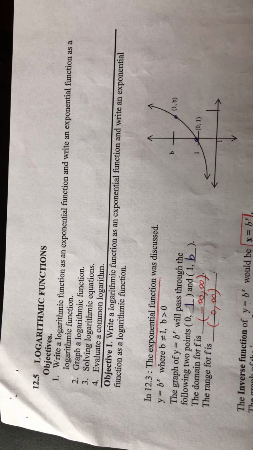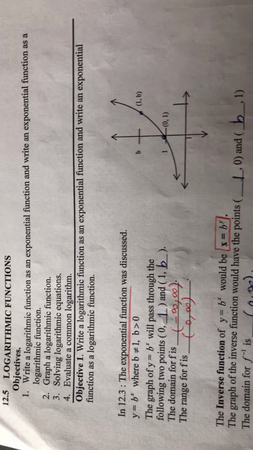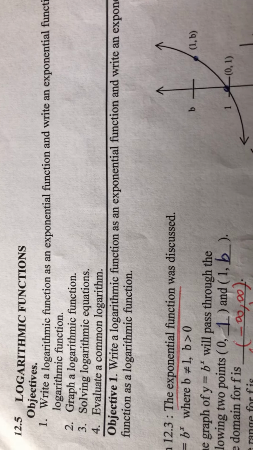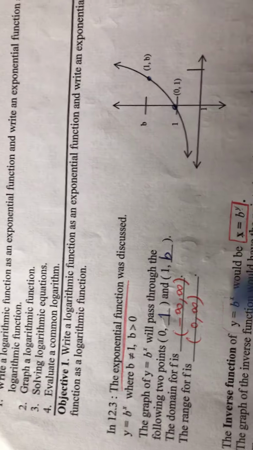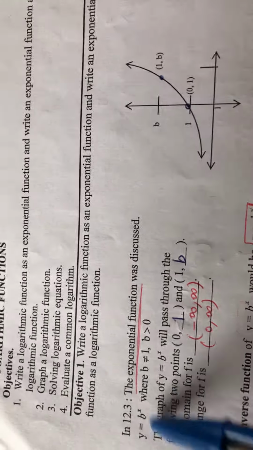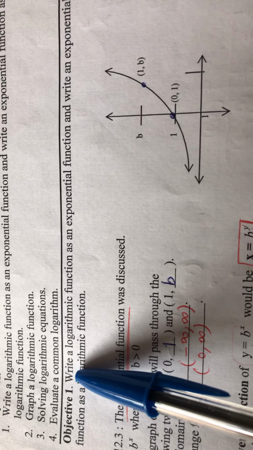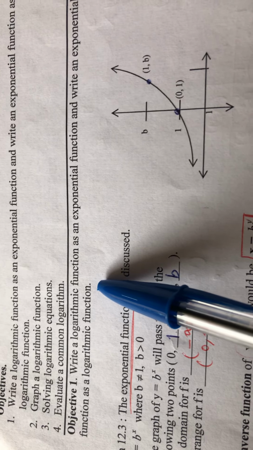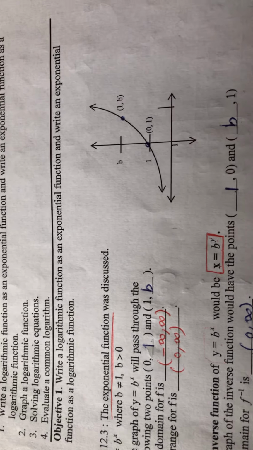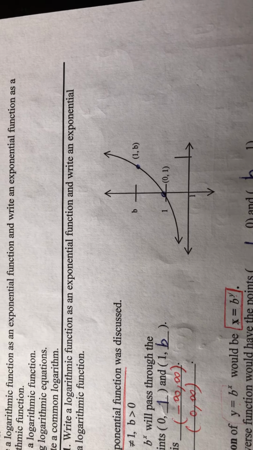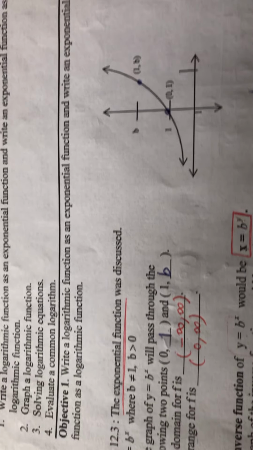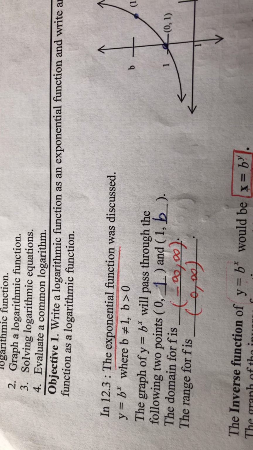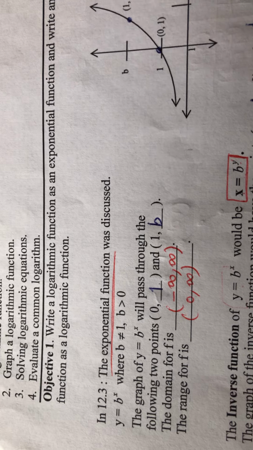Now section 12.5, logarithmic functions. So here we have 4 objectives. Objective 1 is to write a logarithmic function as an exponential function and write an exponential function as a logarithmic function.